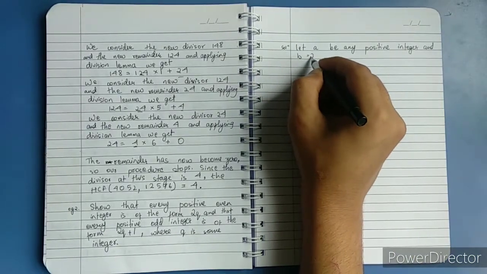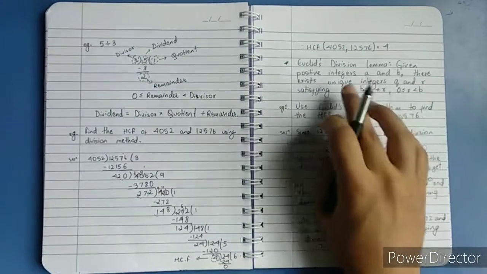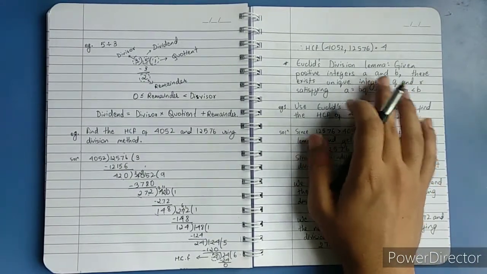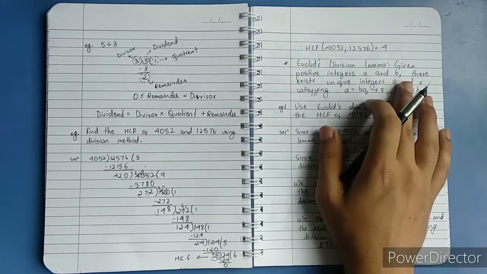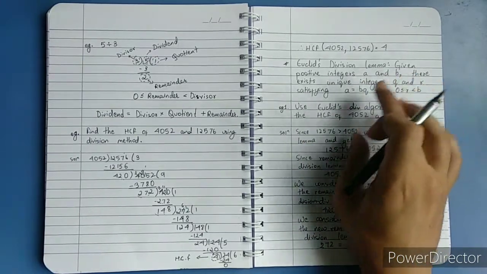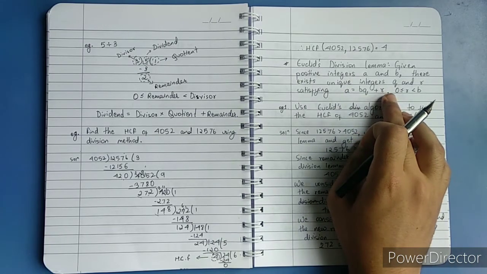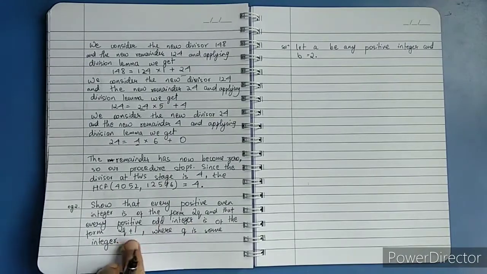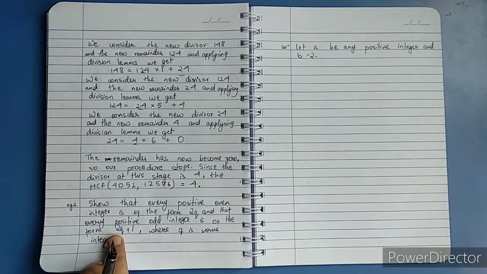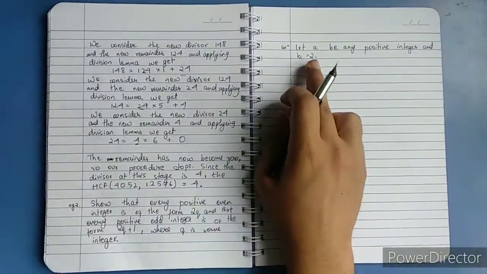b equals 2. See, what was given in Euclid's division, that we need to consider two positive integers a and b. You can take other alphabets as well. We took a and b itself, and b was our divisor. A equals b into q plus this one. So we need to show the integers in form of 2q or 2q plus 1. So we took the divisor, this b equals 2.